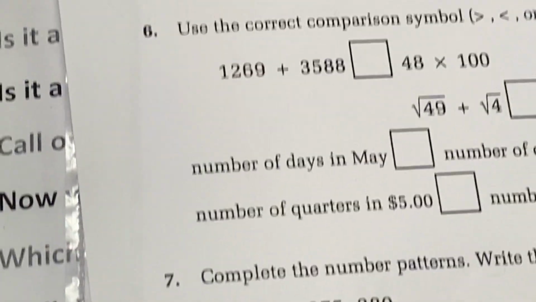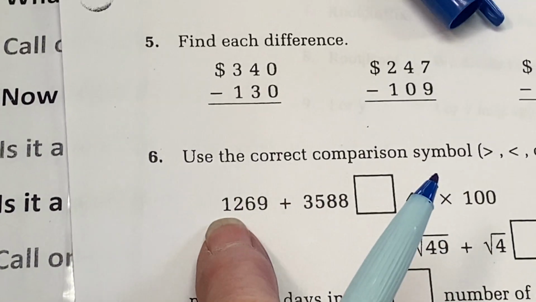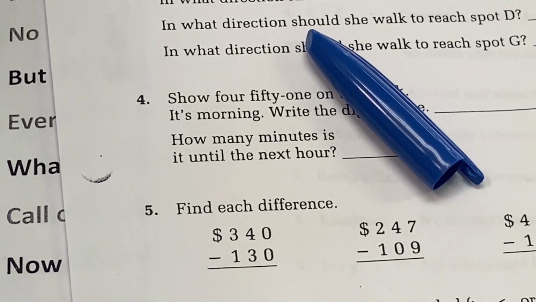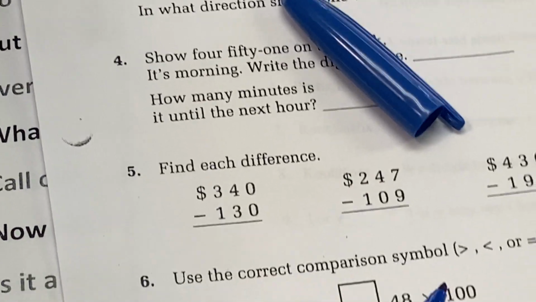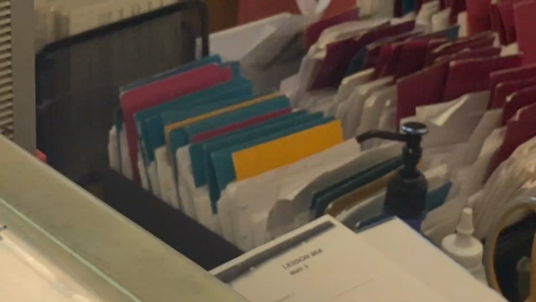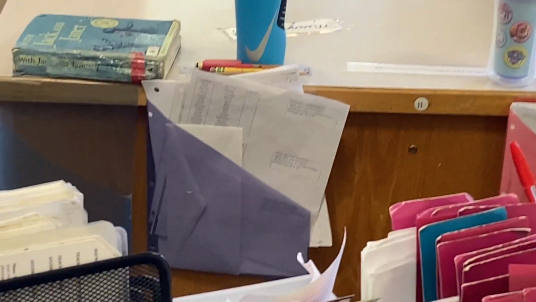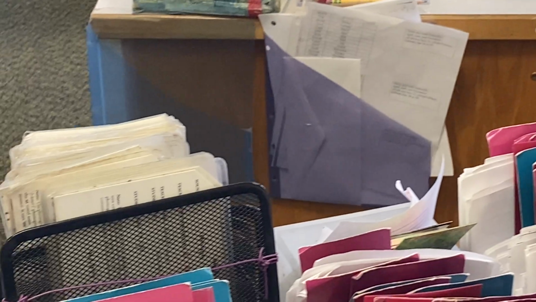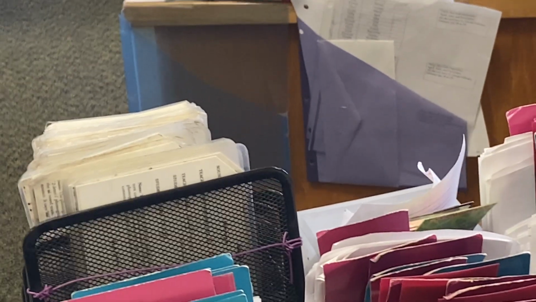Can you read that first number, Harry? That's one way to read it. What's another way to read it? What's another way, Harry? 1,000. Yep, 1,000.